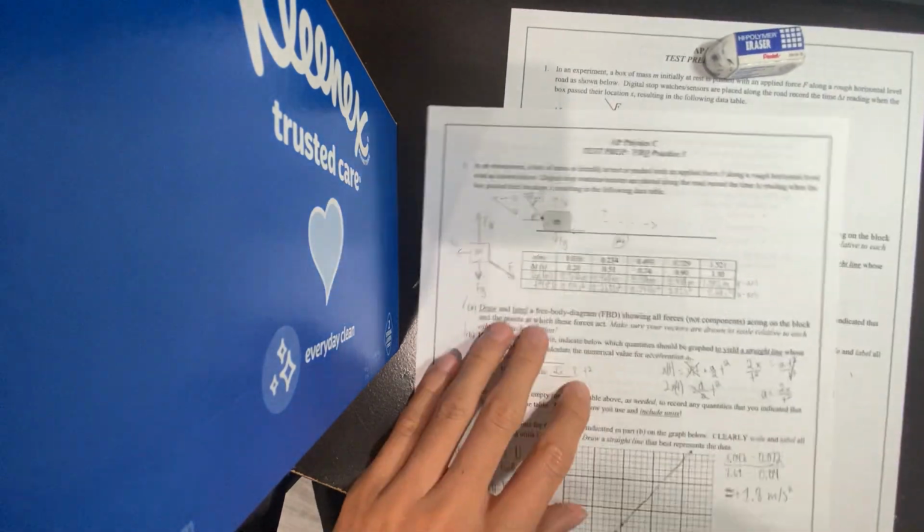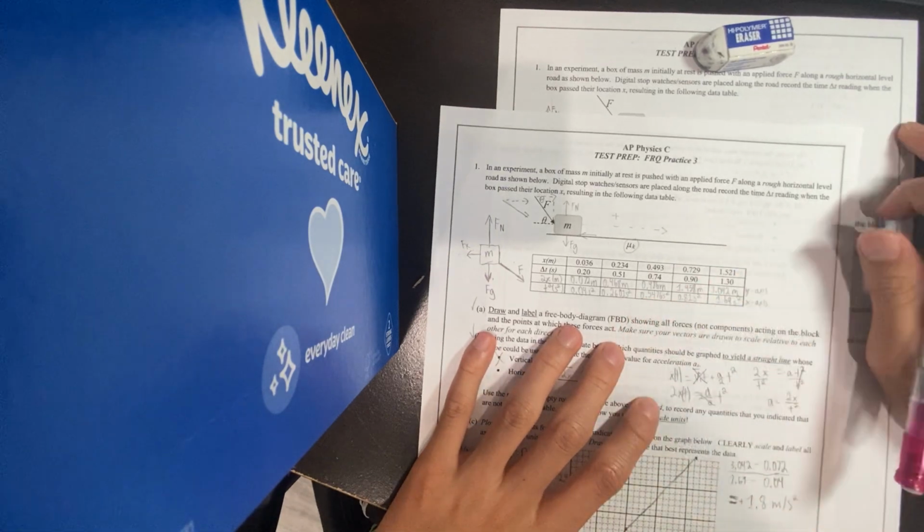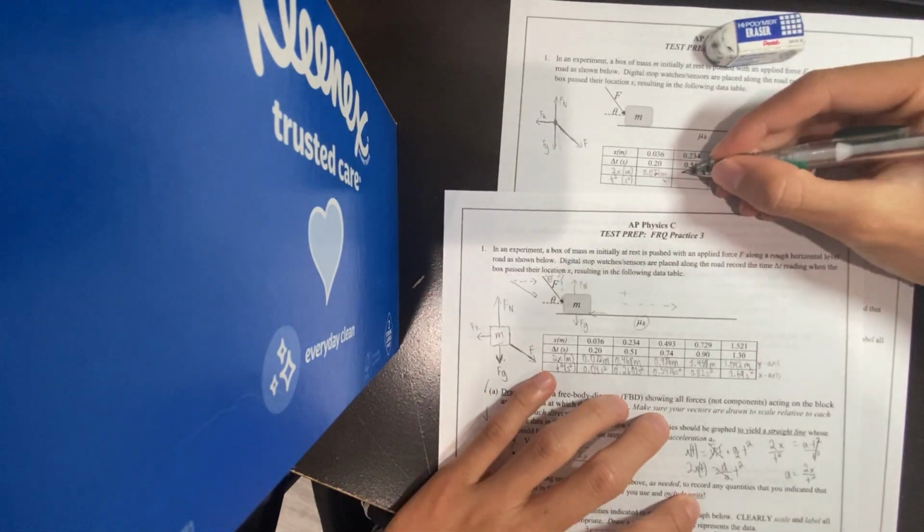I already punched in all the numbers, and this is going to be all the values here. So just copy it all down.